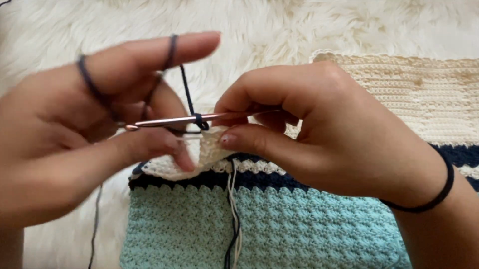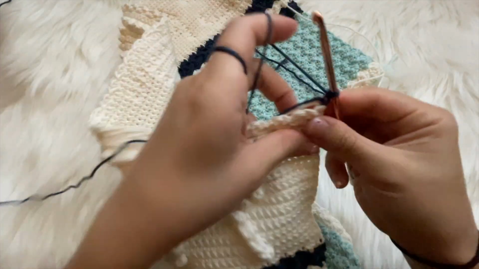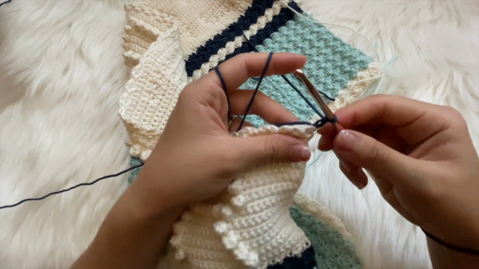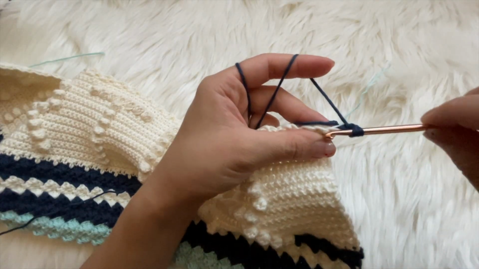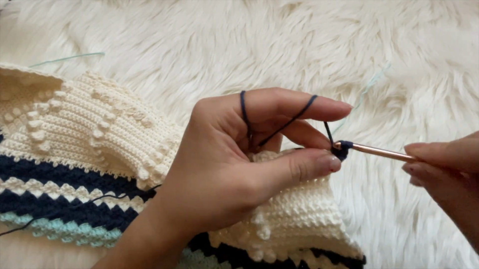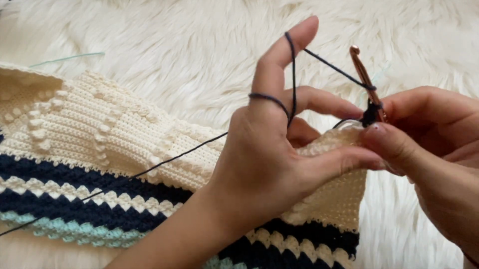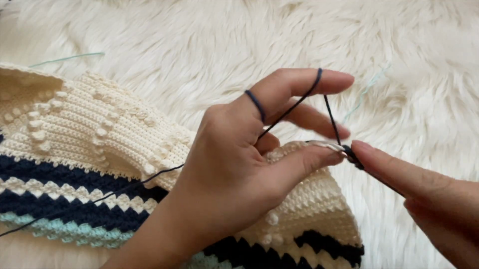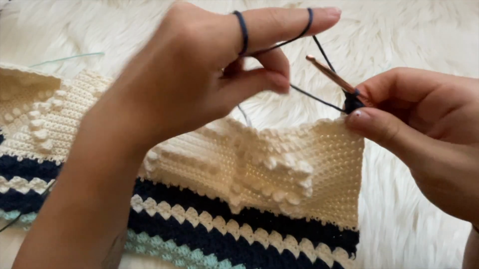So we're going to chain 2, we're going to flip our work, find that first single crochet from the previous row, and then we're just going to double crochet 2, and then keep following that same exact blanket stitch pattern.